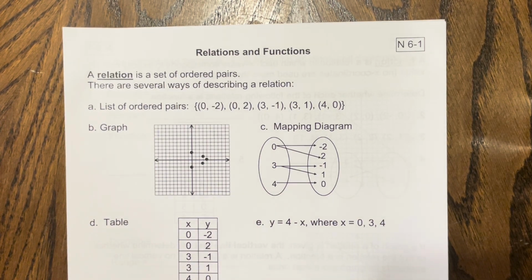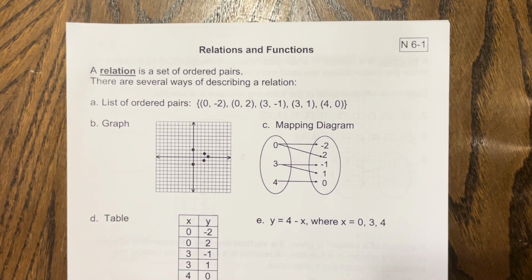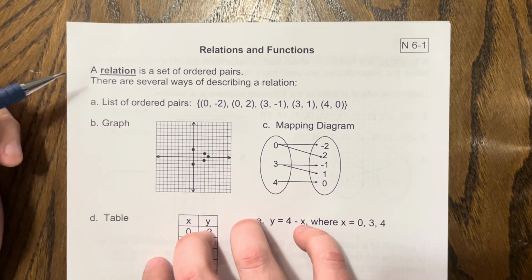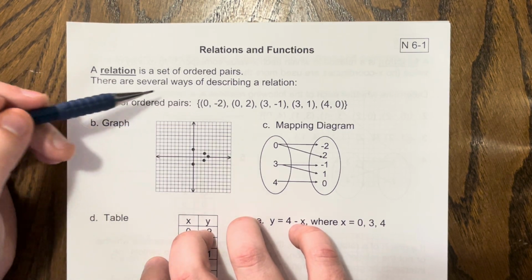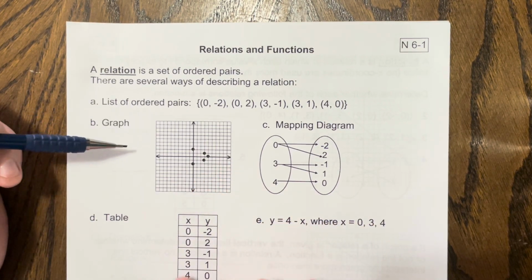All right, we're going to look at some domain and range of different functions. So first we have the different ways you could see the relations. That would be either through ordered pairs, you've got here, or you could have a graph showing the same thing.